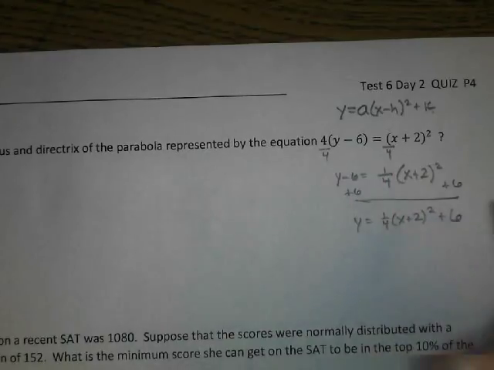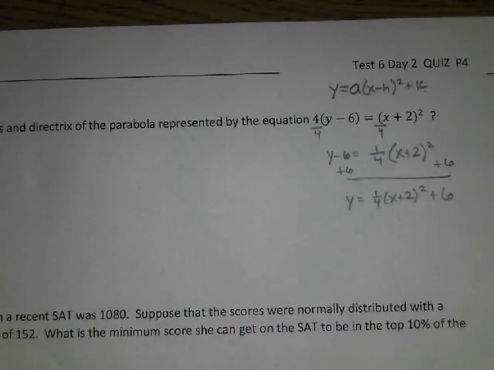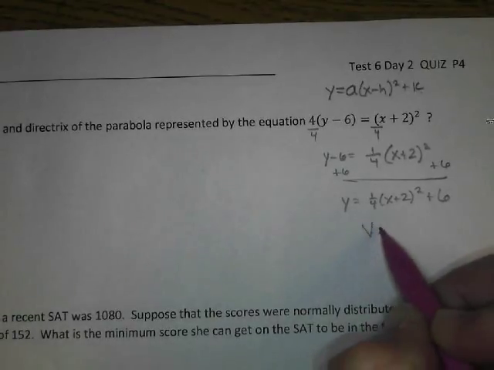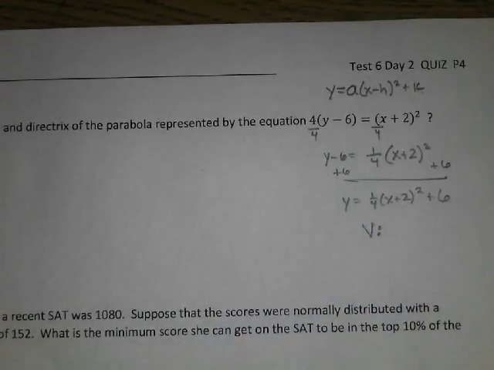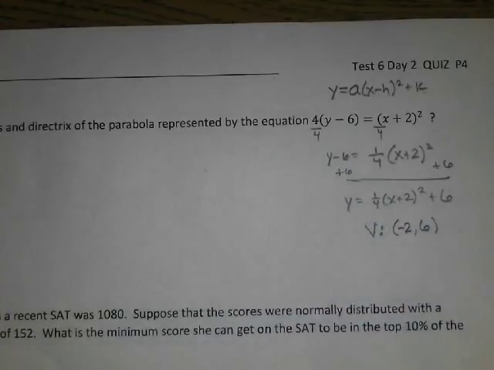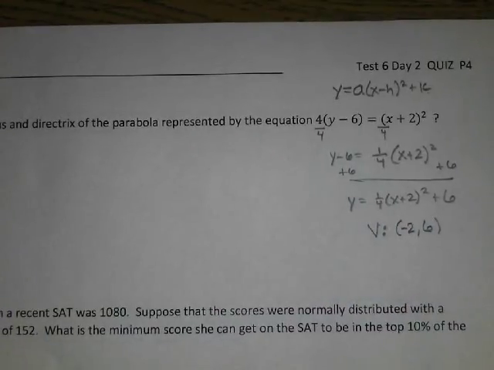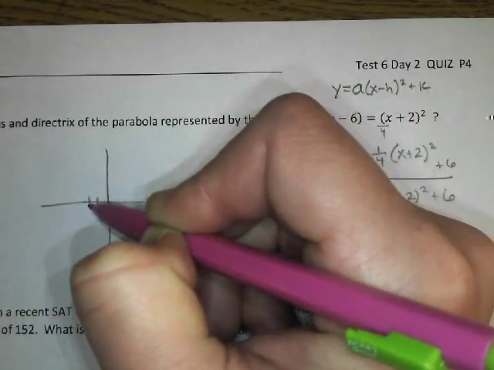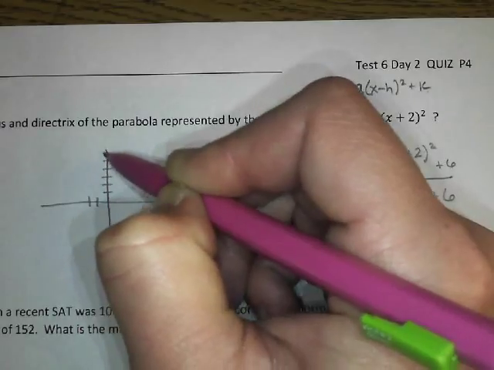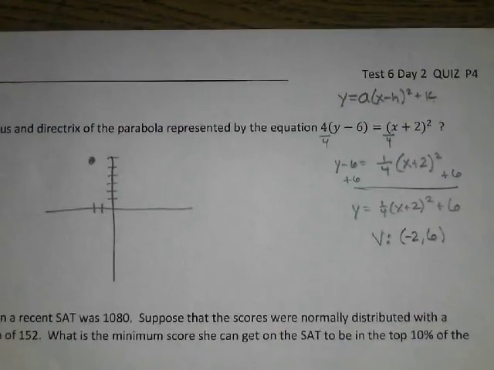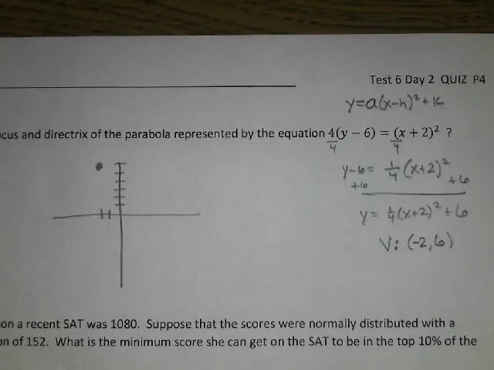So tell me, Anthony, what is the vertex now that I see it in the right format? Negative 2, 6. Good. And like any focus directrix question, we need to plot as much as we can. That's the vertex. So, is our parabola opening up or down, Riley?